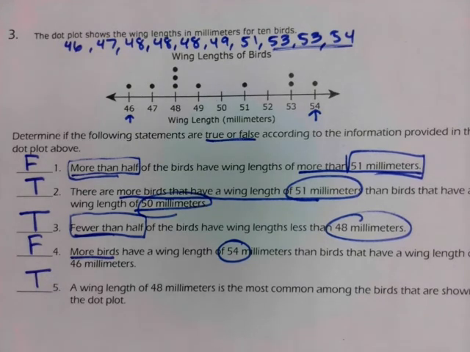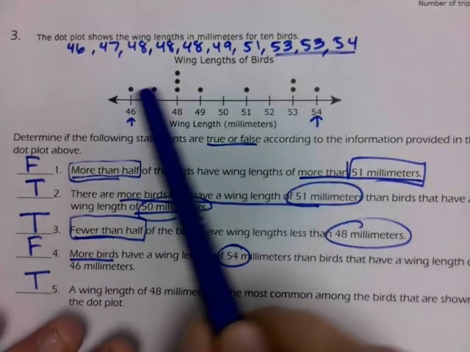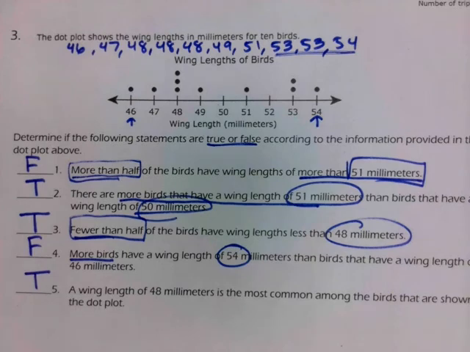And that is it, guys. Dot plots are pretty easy. Creating them is really simple. And then analyzing, just make sure you know exactly. It doesn't hurt to write out your data so you can physically see it instead of seeing the dots, and just pay attention closely to what it's asking.